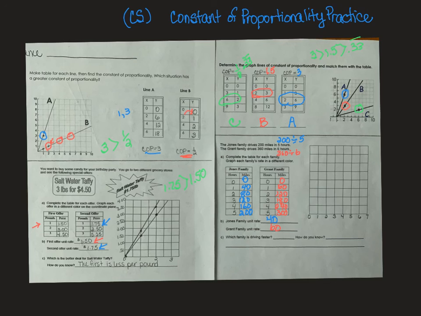So which family is driving faster? I can say that the Grant family is driving faster, okay? And I know that because they have the greatest unit rate, or miles per hour. There we go. Okay, that has a lot of different things in it. It's such a rich activity.